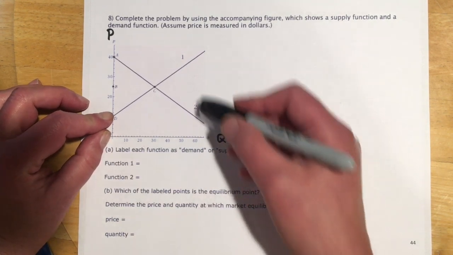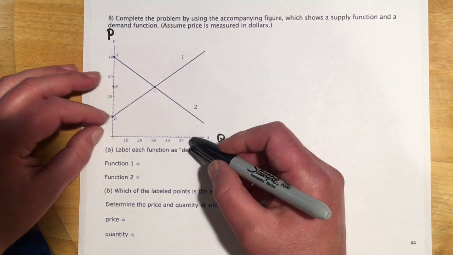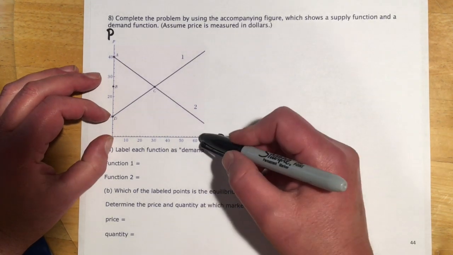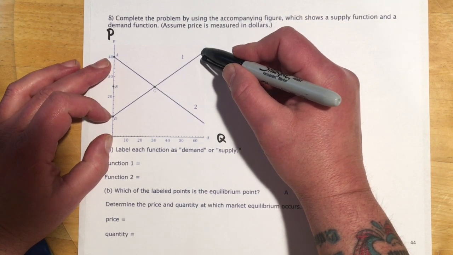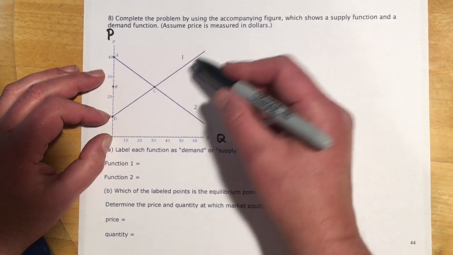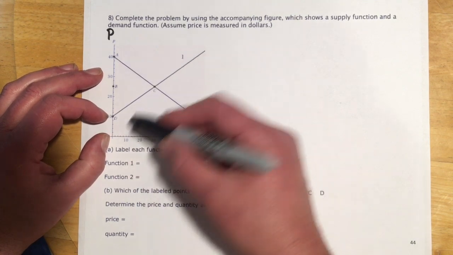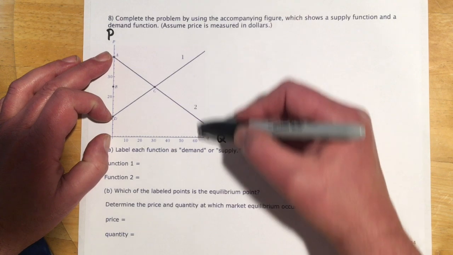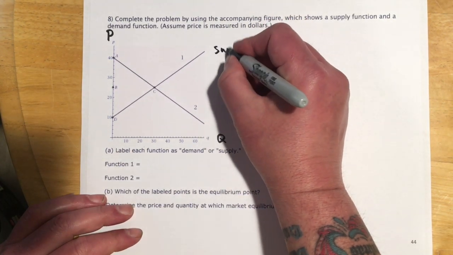When the quantity is 60, the price is like 40 something. So at a low price, the quantity is 0. At a high price, the quantity is more. So that's going to be a supply function, because when the price is low, they don't want to make that many of them because they're not making money. But when the price is high, they'll make as many as they can because they are making money. So this one is going to be supply.